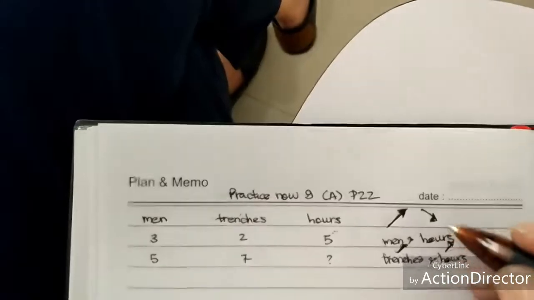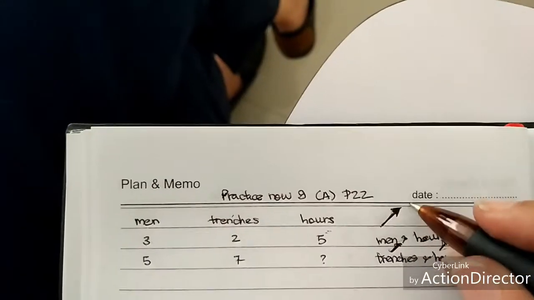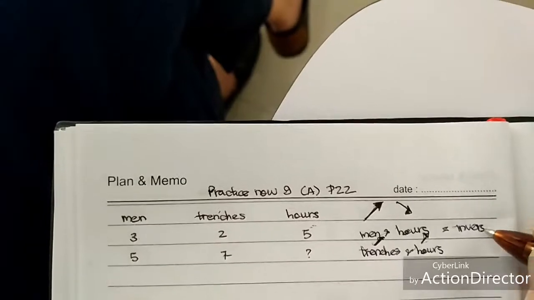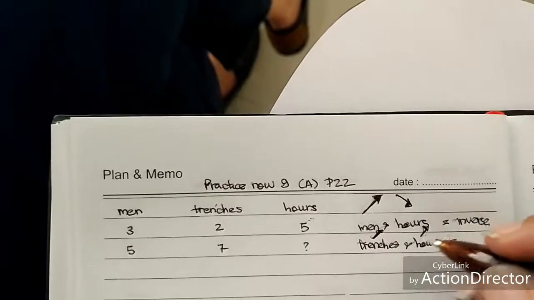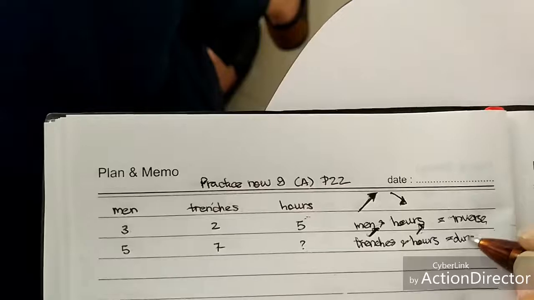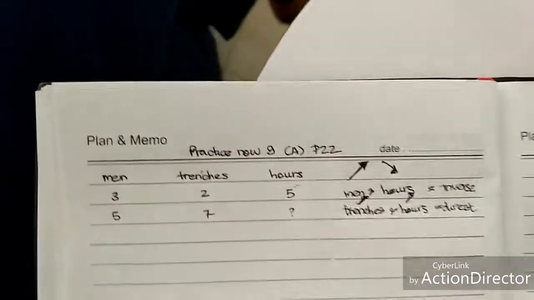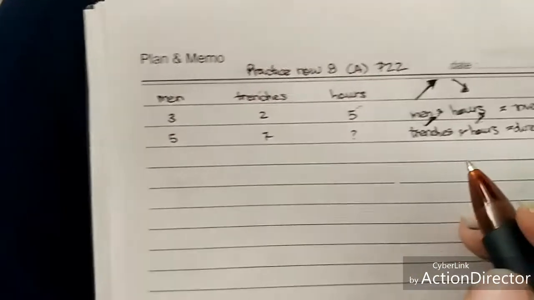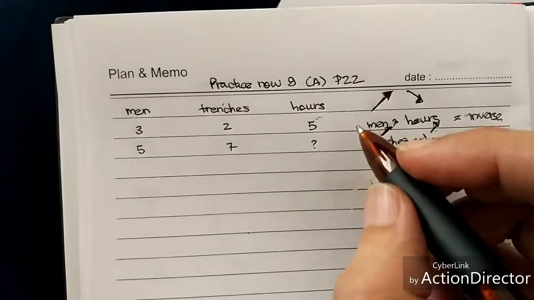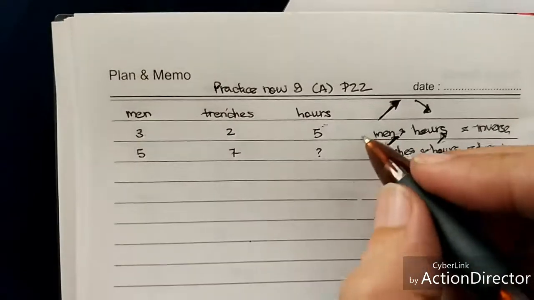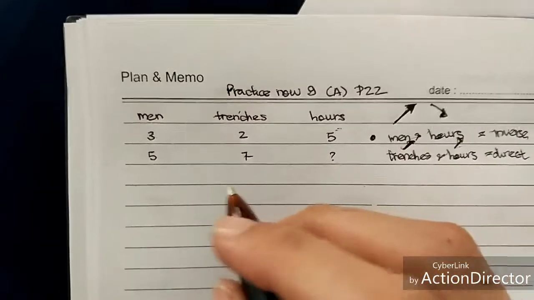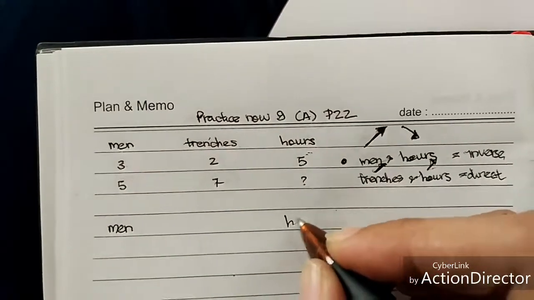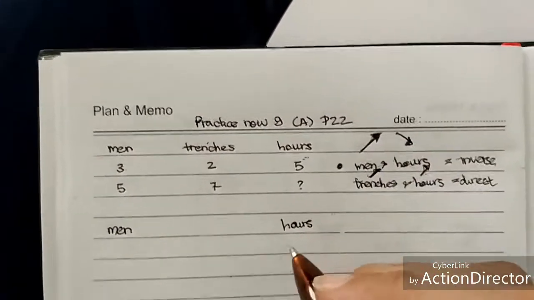Now, look at the direction of the arrows here. If this one goes up and that one goes down, this one will be inverse. And this one going up with the other going up will be direct. Okay, now look at the question: men, trenches, hours. The comparison I want to do first is the inverse one, the men and hours. So I will write here men, hours. I will leave the trenches there for a while.